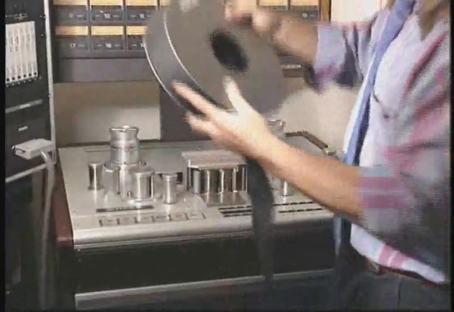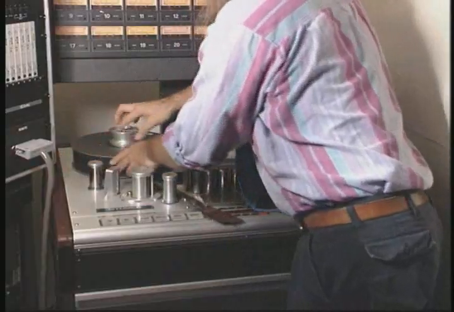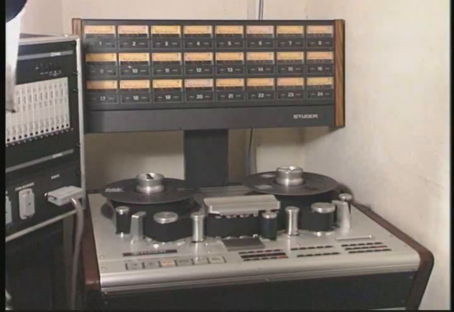Now, if we were to take the tape and play it backwards, it would sound like this. Now, if we put reverb on the vocal and record it on some open tracks, then turn the tape around to run forward, we'll get an effect like this.